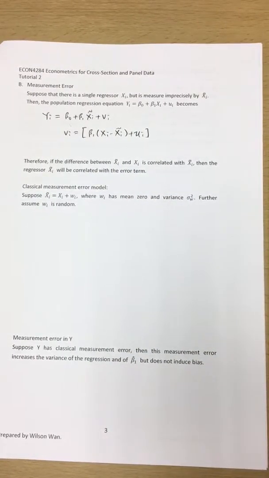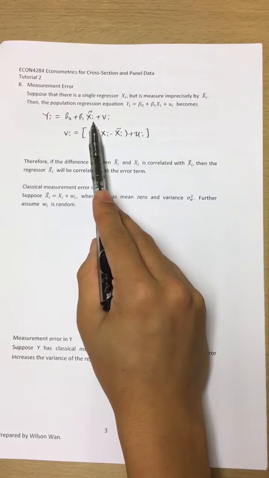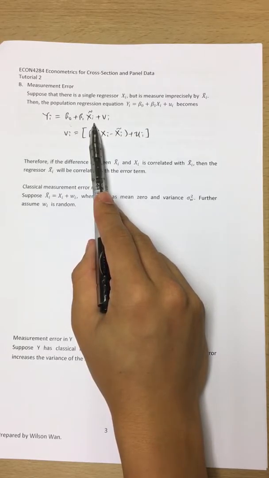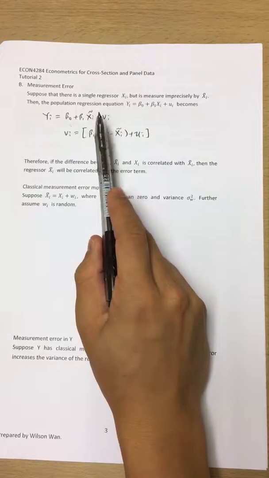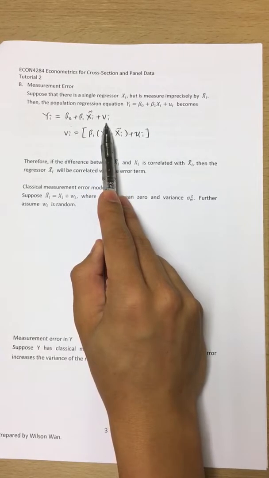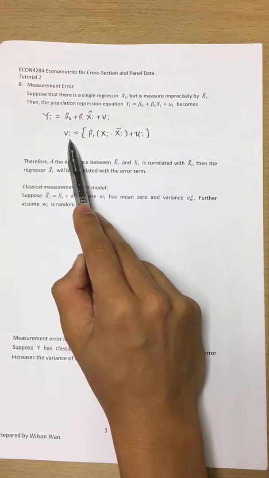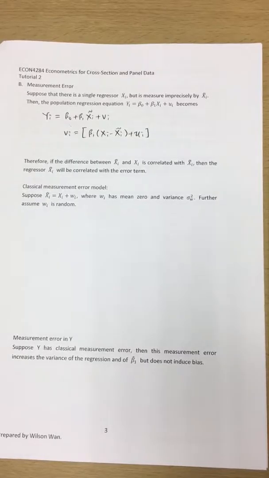Then, is this imprecise equation okay? It is not okay, because you can see that the relation between xi tilde and vi is not equal to 0. If xi tilde increases, vi decreases; they are negatively related, such that the causal inference is not valid.